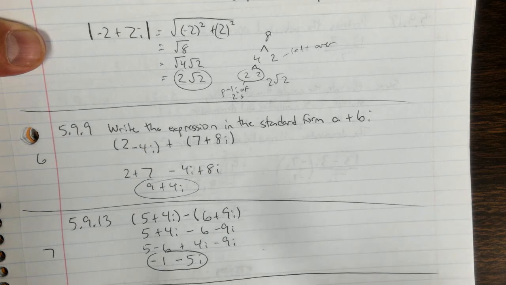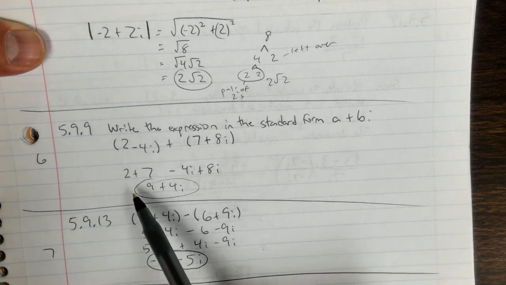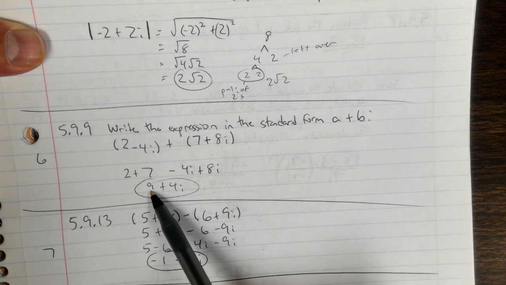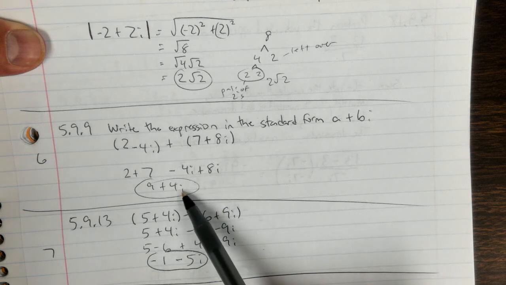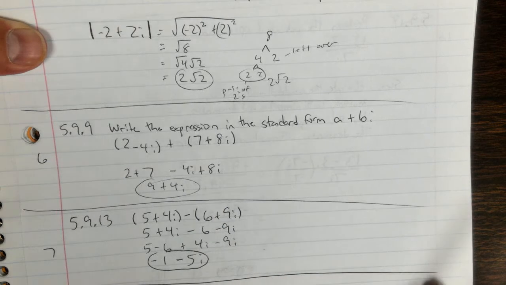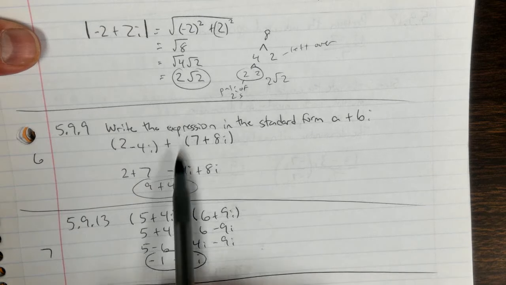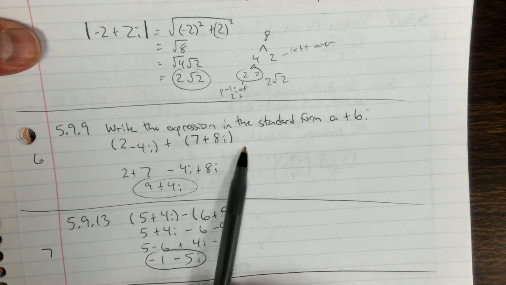So that's just associating them differently. So then 2 plus 7 is 9, and -4i plus 8i is plus 4i. So then that's your answer. So if it's a plus sign, you're able to just drop it.